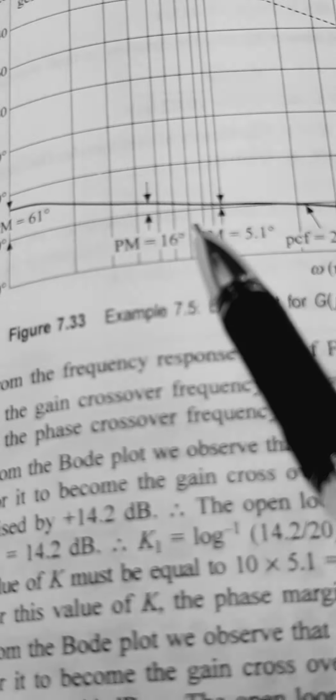Phase crossover frequency omega p is defined as the frequency at which the resultant phase is minus 180 degrees, that is, the angle of G(j omega)H(j omega) is equal to minus 180 degrees. The gain margin is measured at the phase crossover frequency, and the phase margin at the gain crossover frequency.